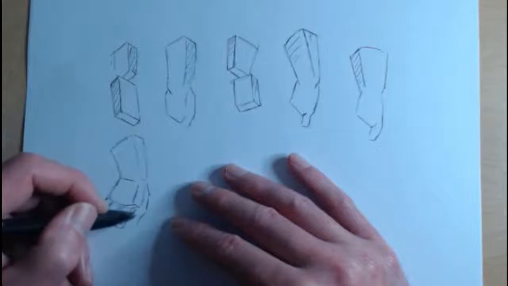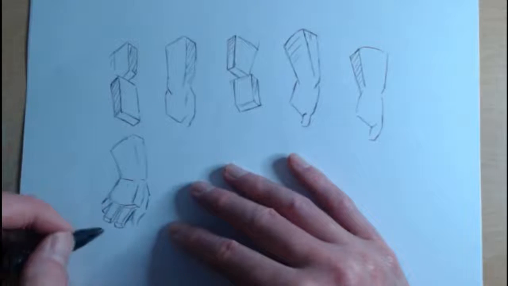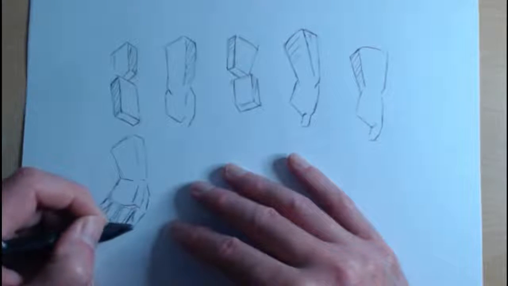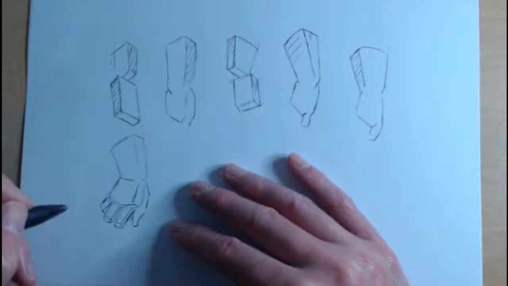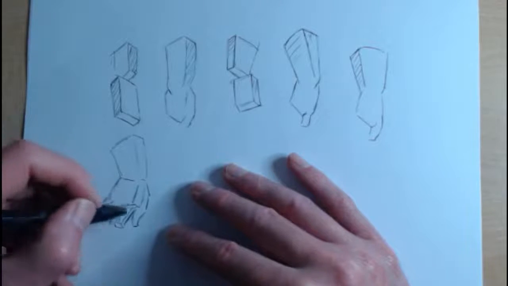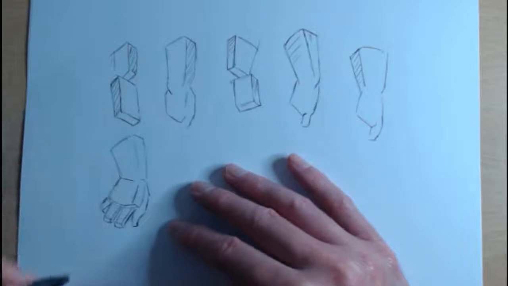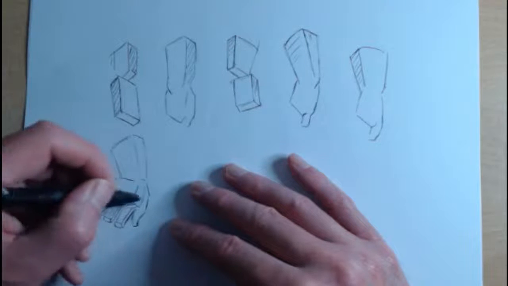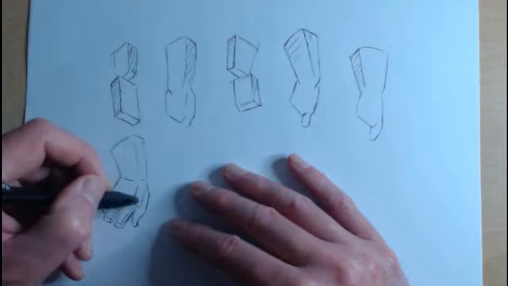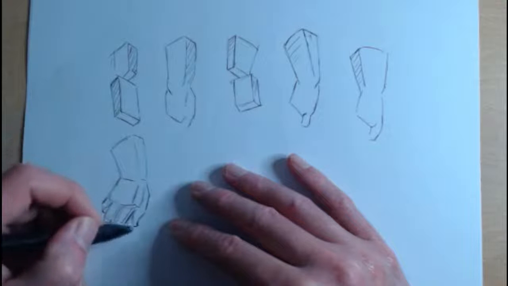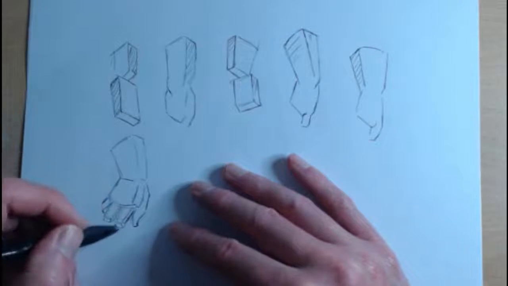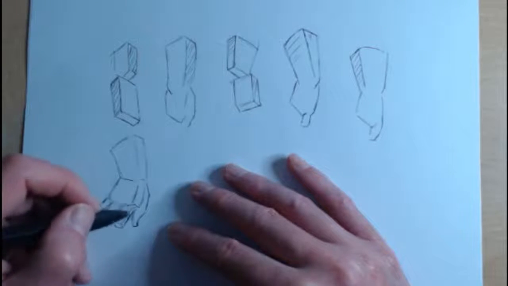Again, looking at negative space as well to judge if you've got the pose right. So I'm looking at negative space. It is the shapes around the negative space in there. I've got that shape right.